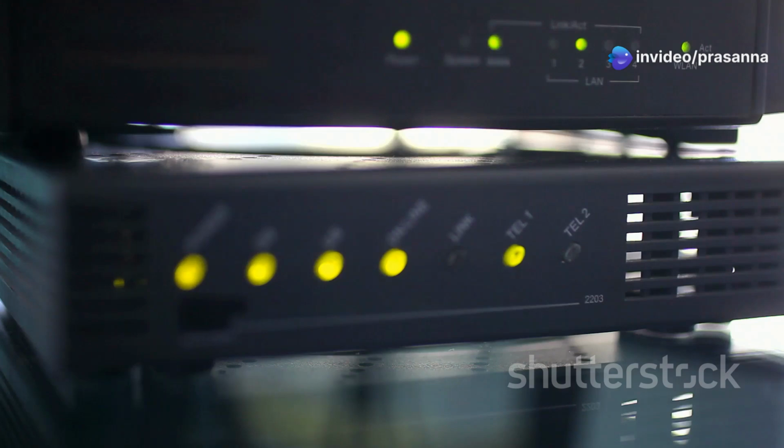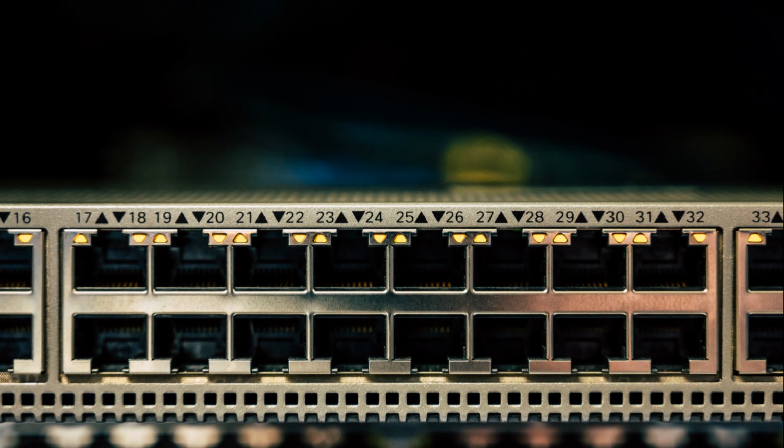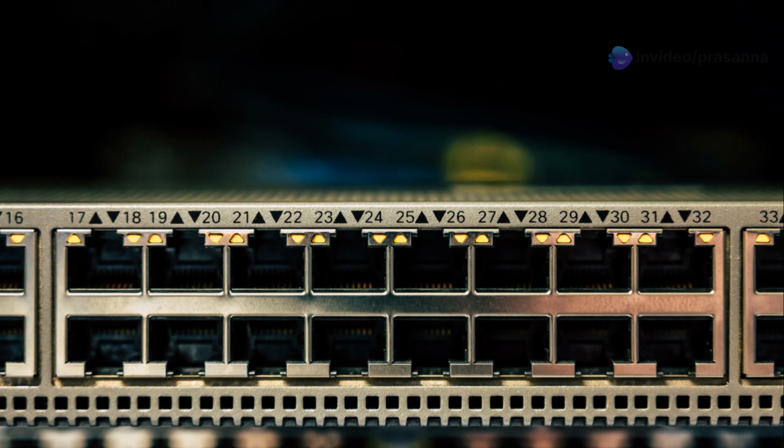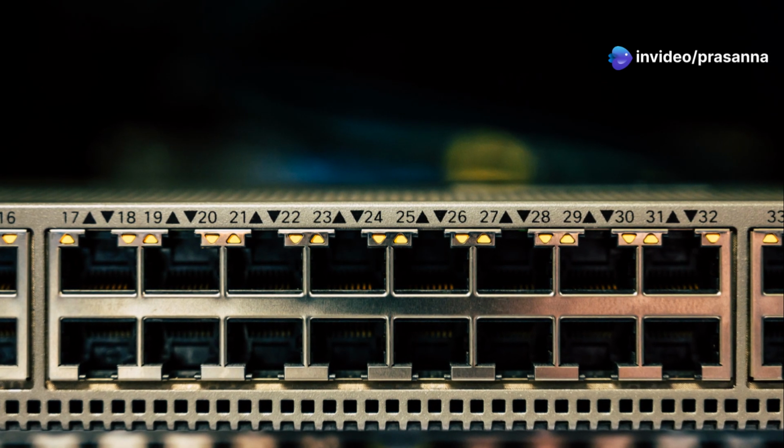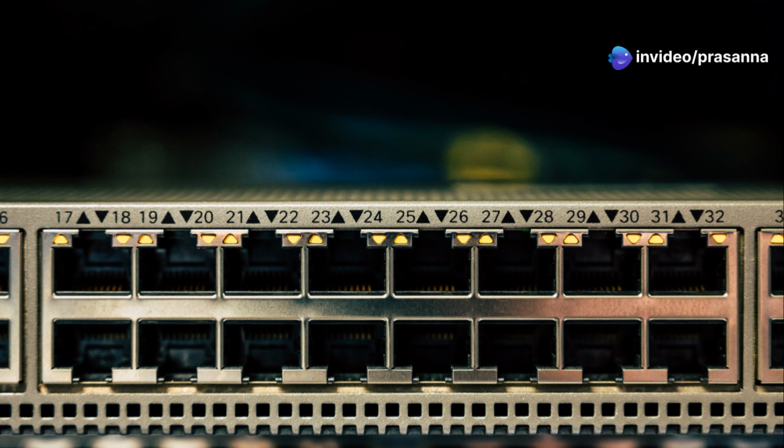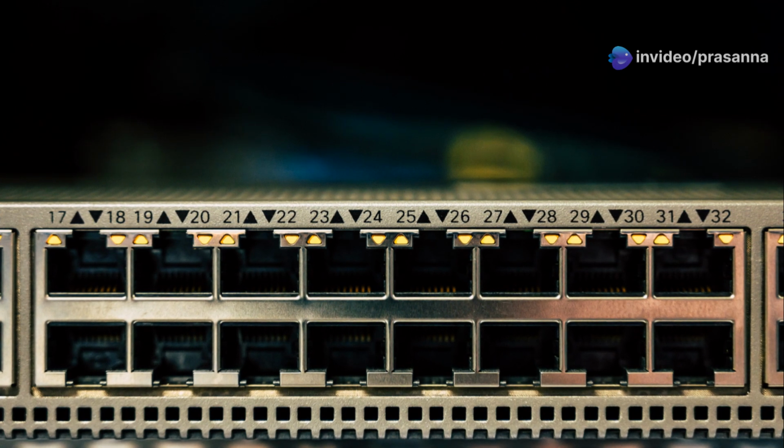5. Network layer. Your router uses the IP address to determine the best route for the email to reach your friend's computer. It finds the most efficient path through the network. 6. Data link layer. Your computer's network card adds MAC address information to the packets. This helps in identifying the devices involved in the communication.